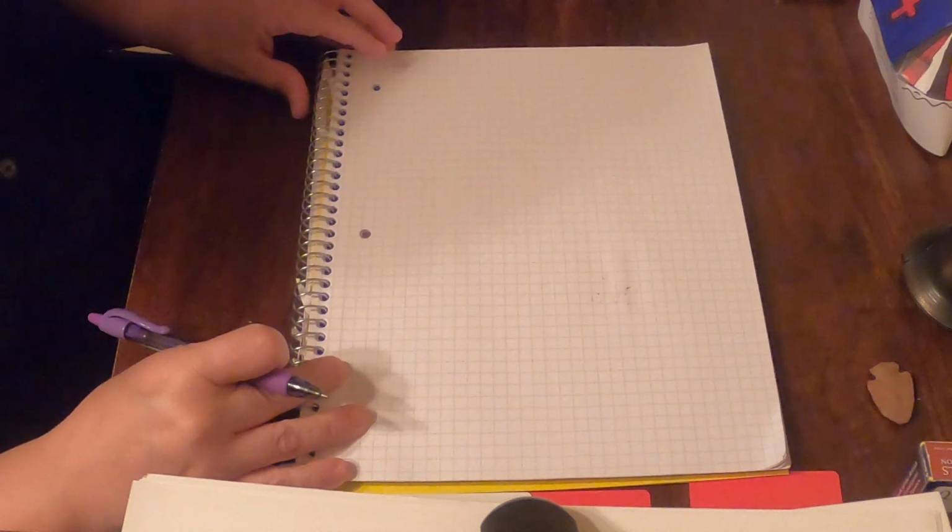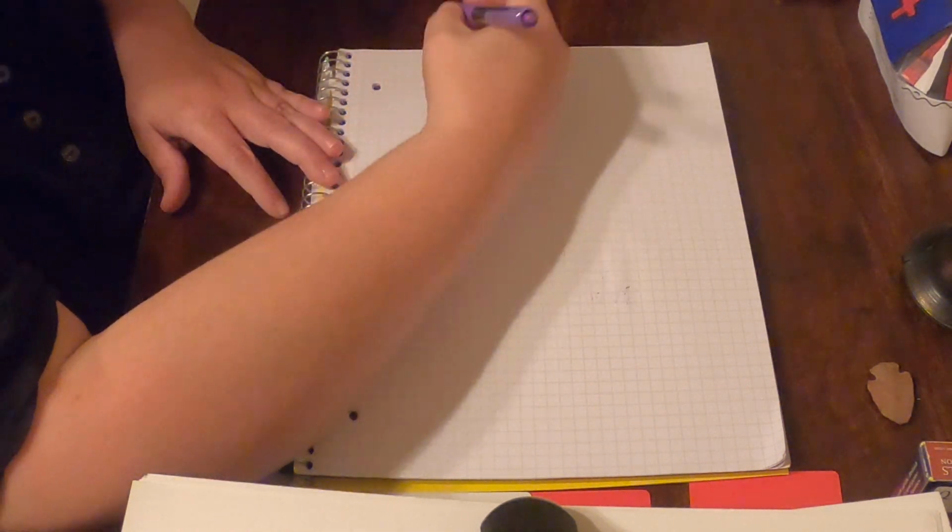Okay guys, so here's the video for what we've been doing in class with equivalent fractions. So I started the kids off really slow with this, and we talked about looking at a number line, looking at fraction bars, and then we looked at pie graphs to see what different shadings were equivalent.